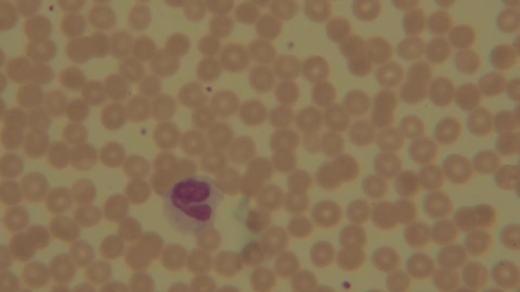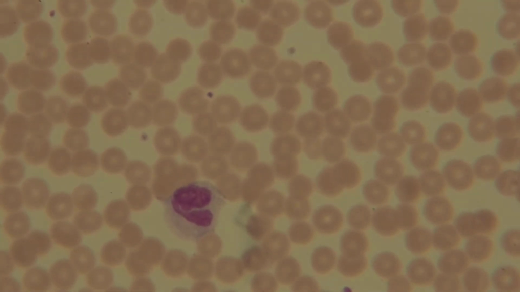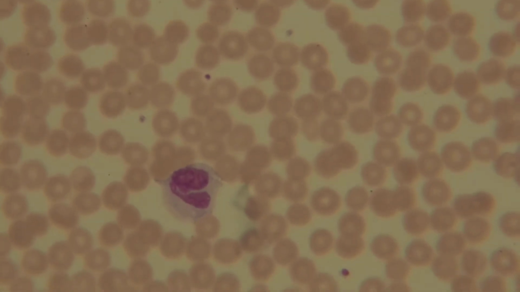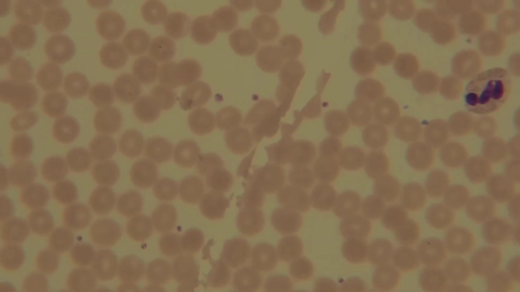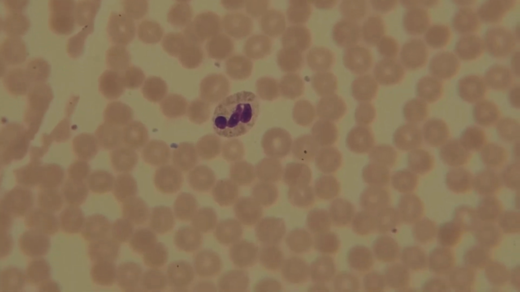There are no polka dots in there, no freckles. And the nucleus is folded on itself. It has a grayish prevailing color. The cells around it are not pressing, and if they are, they're not causing that cytoplasm to show blue. Neutrophil.